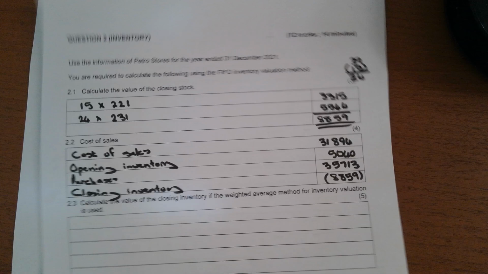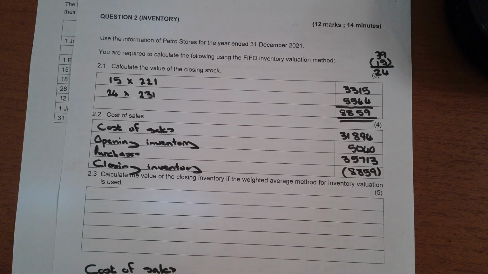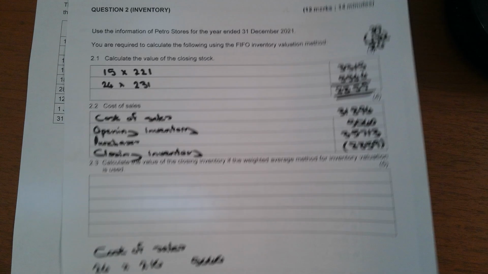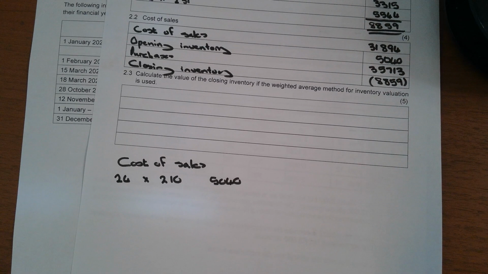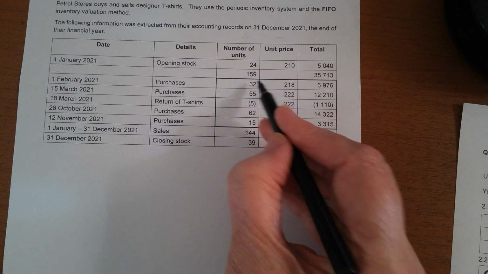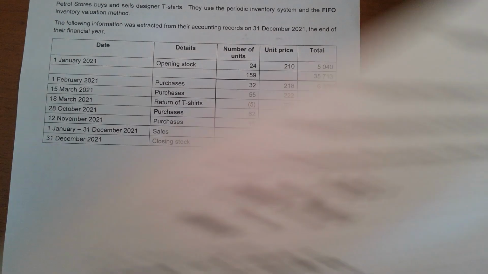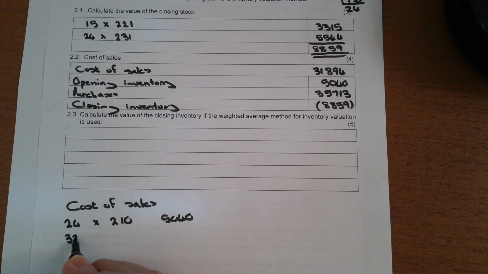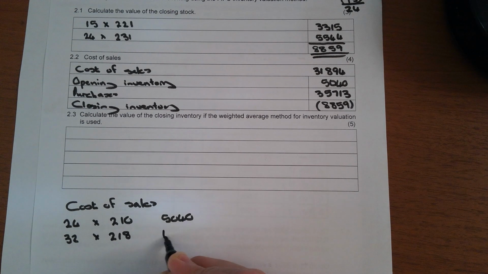So I will show 24 units times 210, and that will give me 5,040. Then we will sell the first purchases, the 32 that we paid 218. So 32 units times 218 gives me 6,976.